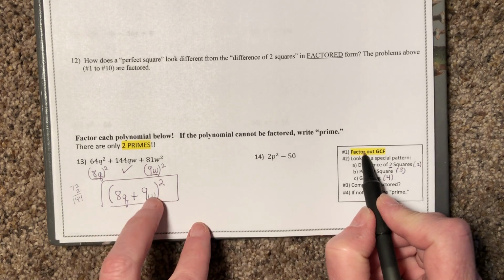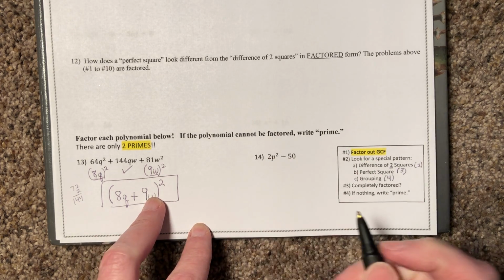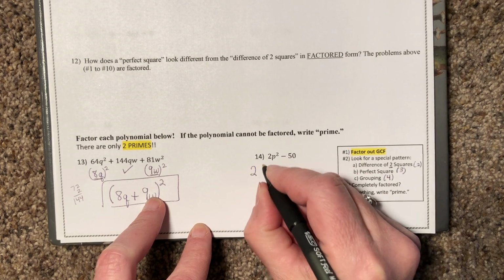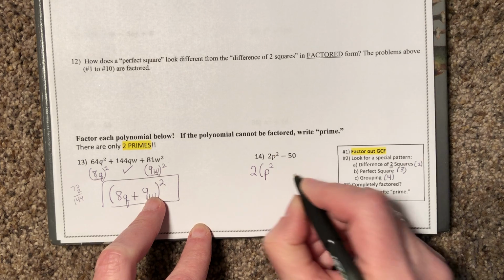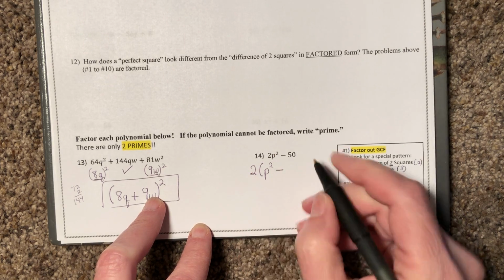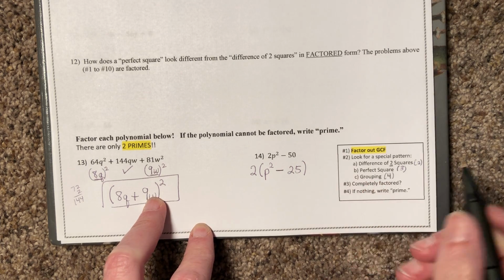Okay, second one, looking for a GCF. See, I'm back to step 1. Yes, I can divide both of these by 2. There is a 2 in both these terms. First thing you got to do is pull it out. 2 times p squared gives me 2p squared. Minus 2 times 25 makes 50. Now I'm done with step 1.